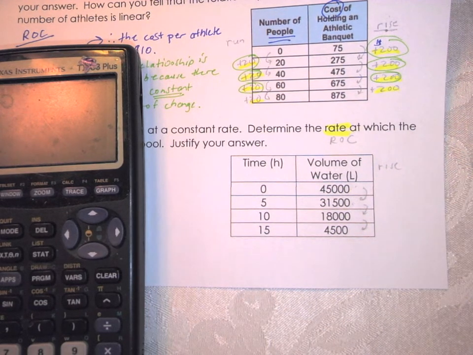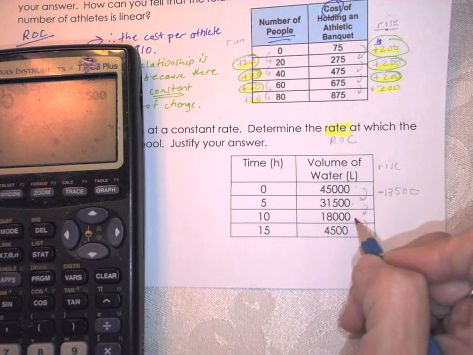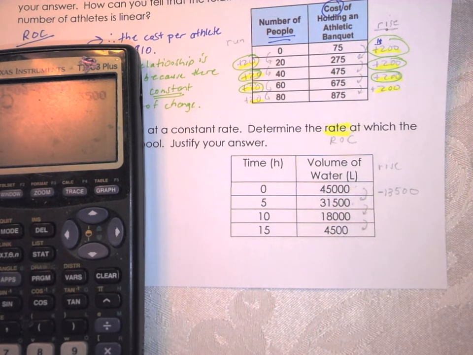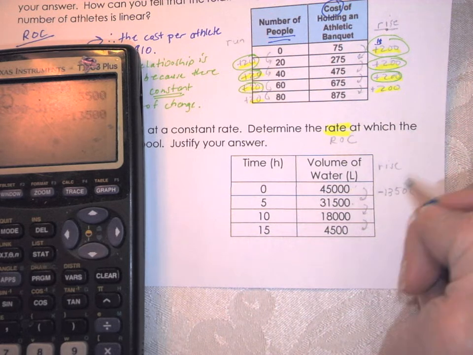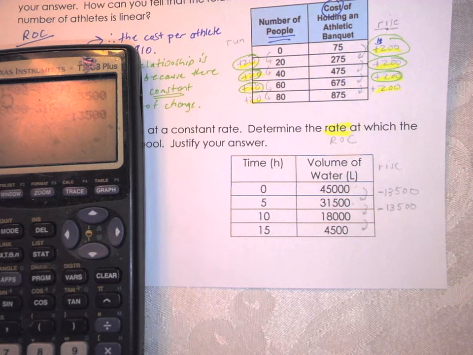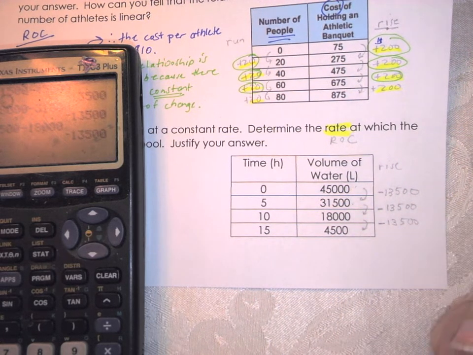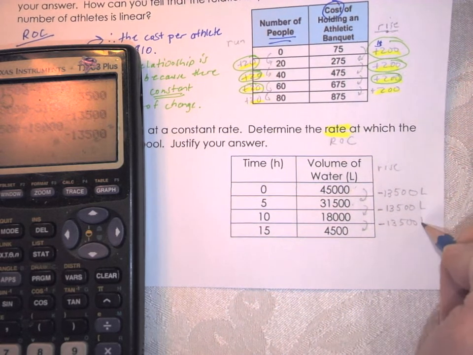And those are big numbers, so remember, if you're not sure, then you subtract the lower from the upper. So 31,500 minus 45,000 is negative 13,500. And then 18,000 minus 31,500 is negative 13,500 again. And then 4,500 minus 18,000 is negative 13,500 again. And those are all liters, since we're finding the rate of change.